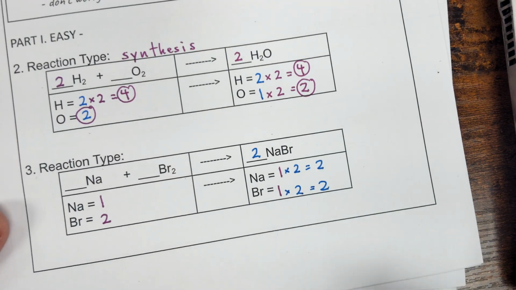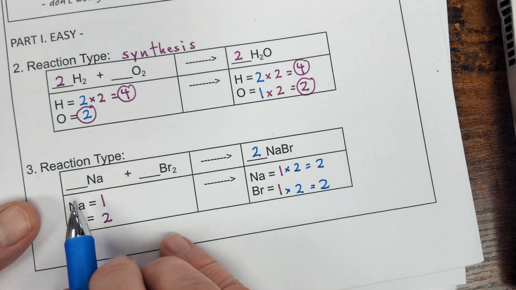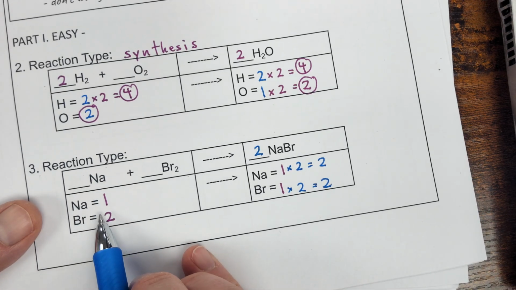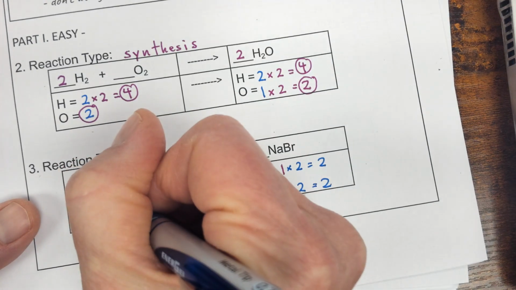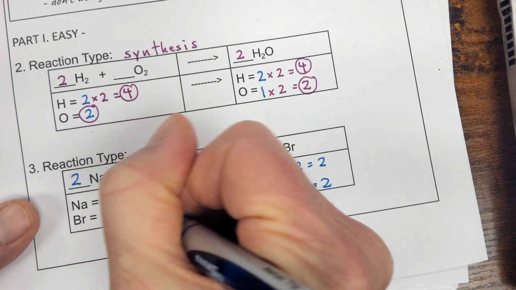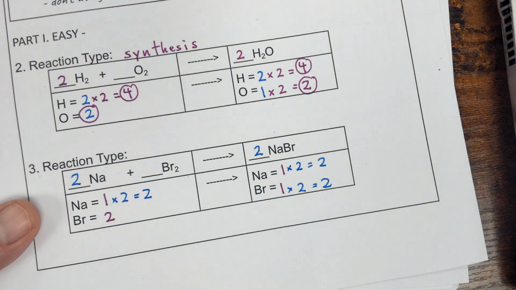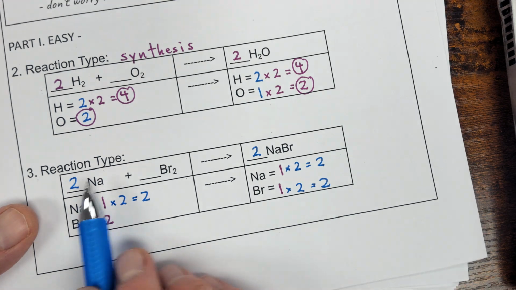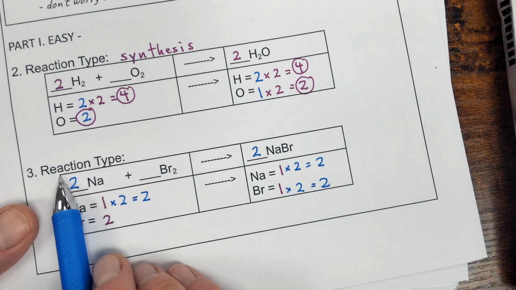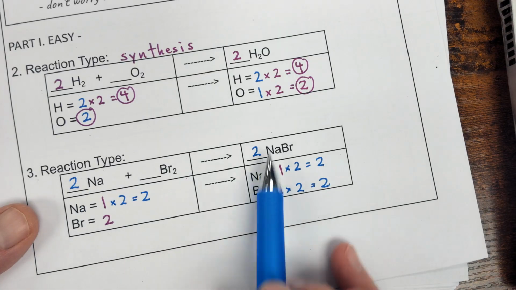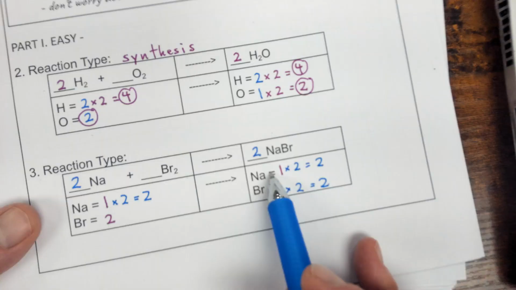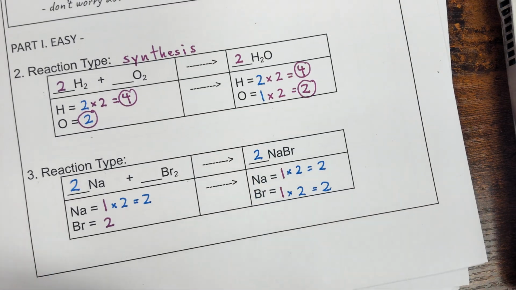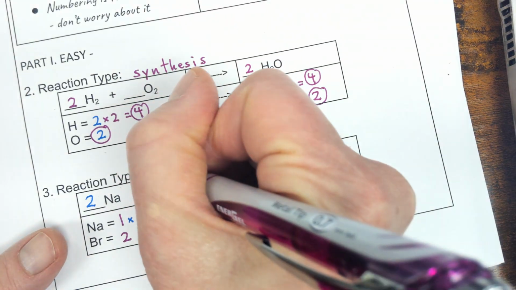And so now the bromine's good, but I go back over here and I have to fix the sodium. So I'm going to put a 2 in front of Na, and that is going to be times 2 here. And now my equation is balanced. All right. Once again, I have a combination or synthesis reaction. How do I know? Because I have one thing on the product side, a compound. So this is going to be labeled synthesis again.